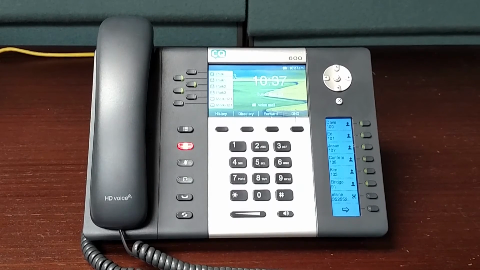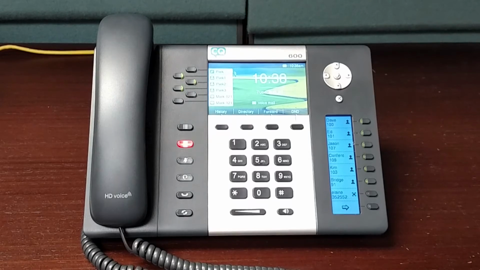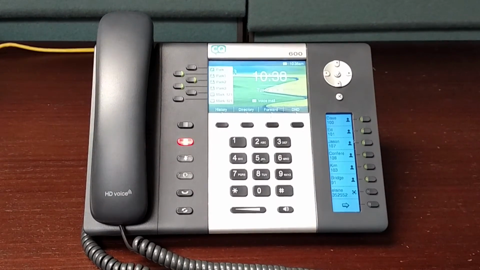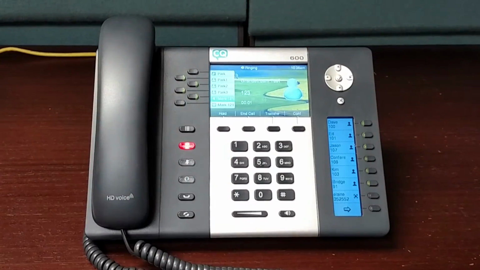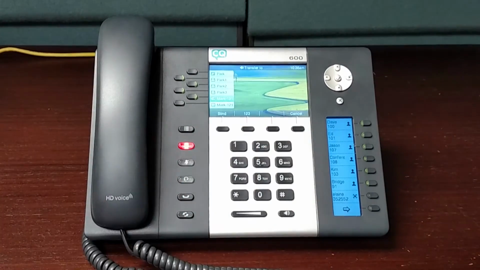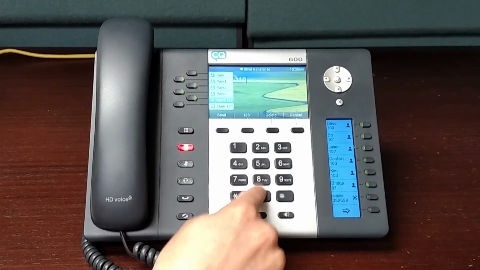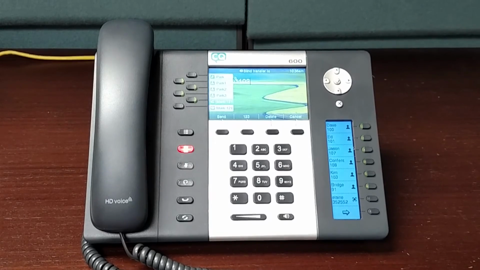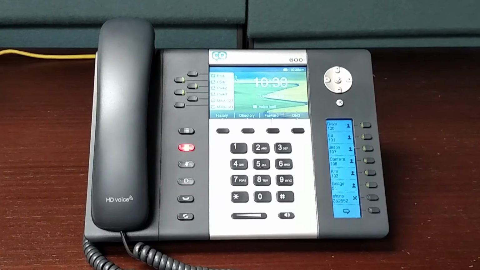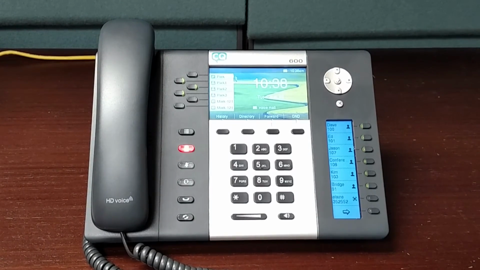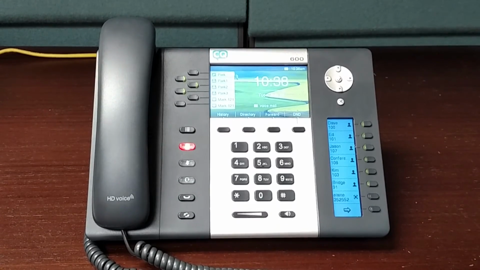Other options. What if you want to transfer directly to someone's voicemail box? They're in a meeting, you don't want their phone to ring, but that caller would like to leave a message. The call comes in, you answer it, press transfer, blind, and then star extension. So if you want to send someone directly to 103's voicemail, you do star 103, then send it. That will send that caller directly to 103's voicemail without 103's phone ringing.